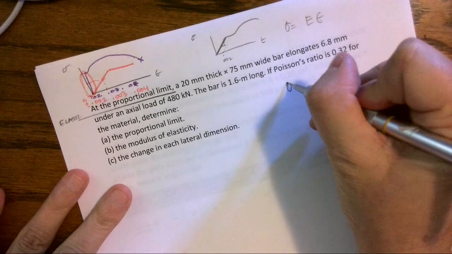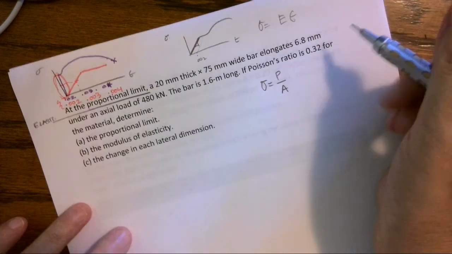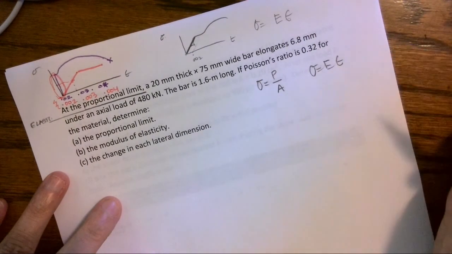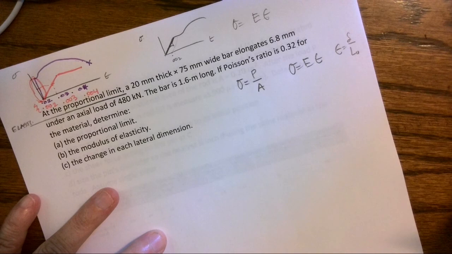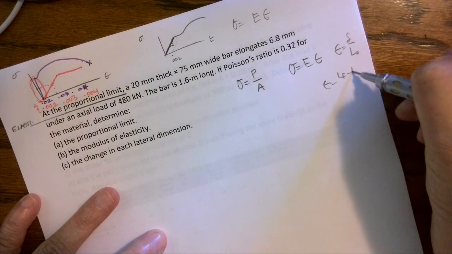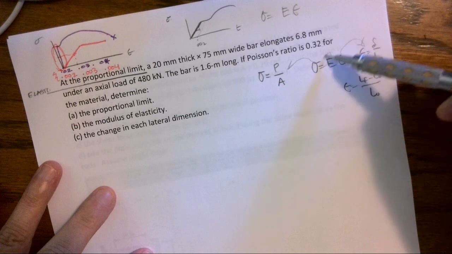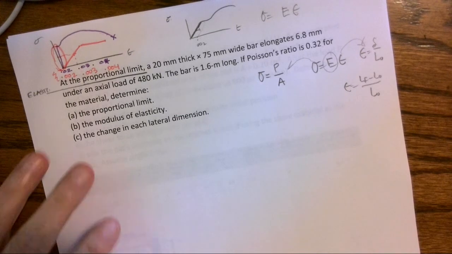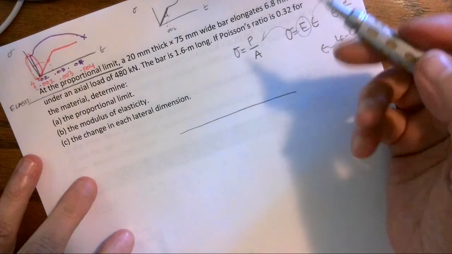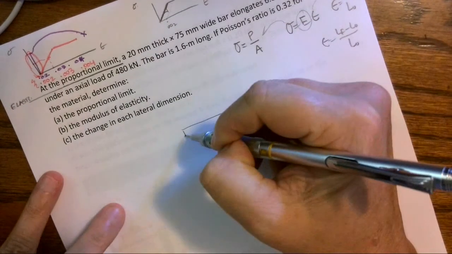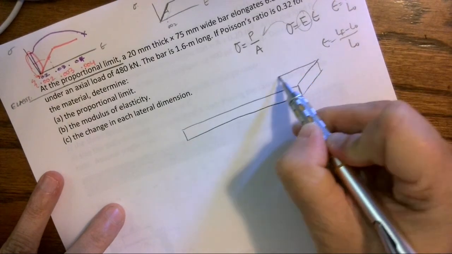I know that stress is force over area, and I know we're elongating. I know that stress equals E times strain, and I know that strain is change in length over original length. So I could also say length final minus length initial over length initial. And I can relate my stress and my strain with my modulus of elasticity. The other thing is I have this bar and it is 20 millimeters thick and 75 millimeters wide. So we can look at it like this. I'm not drawing it to scale, but here's the cross section of my specimen.